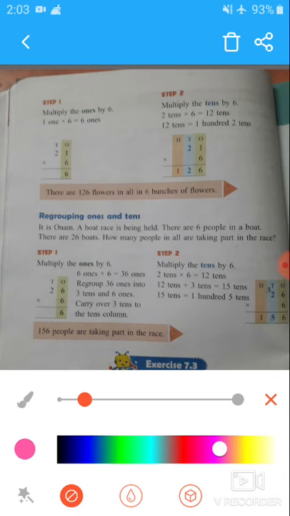Step 1, multiply ones by 6. So students, when you multiply the ones by 6, you get 1 multiplied by 6 equals 6 ones. And in step 2, multiply the tens by 6. So 2 tens multiplied by 6 equals 12 tens. So students, 12 tens equals 120. So there are a total of 126 flowers in 6 bunches of flowers.